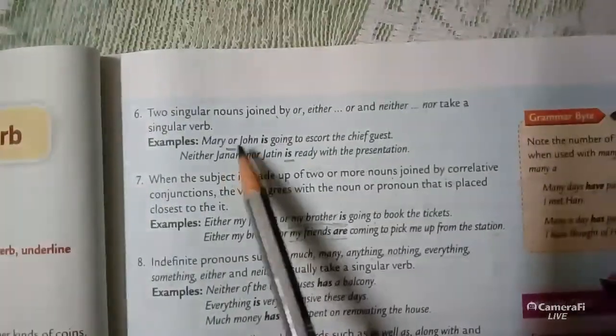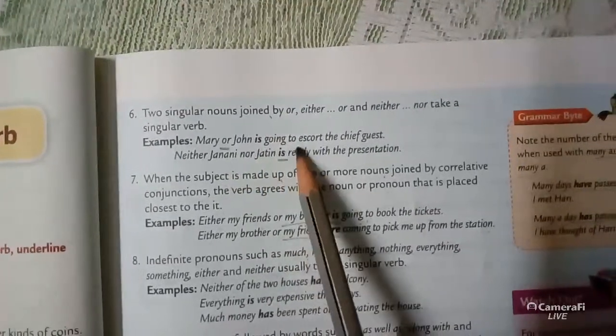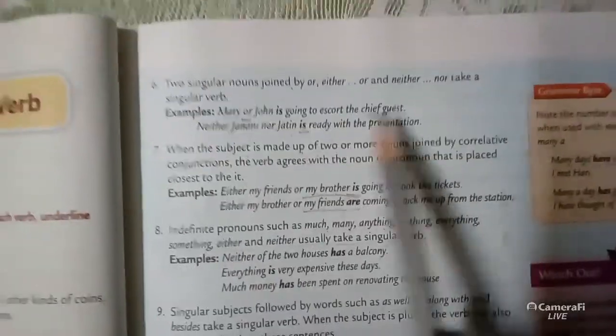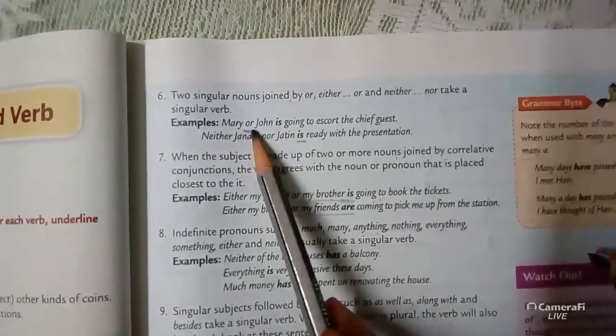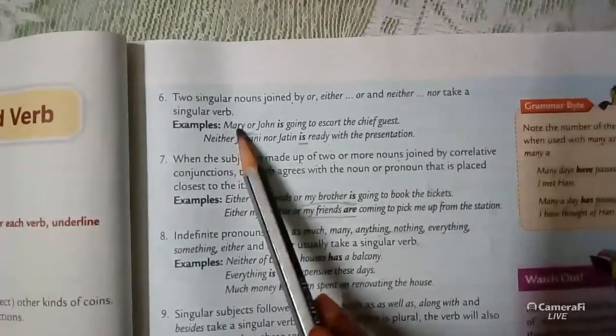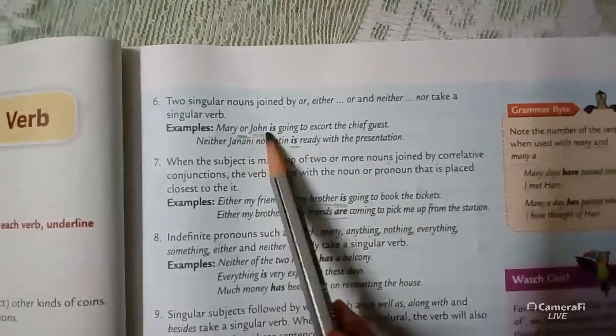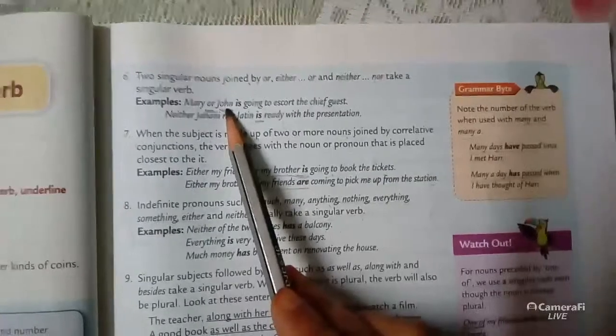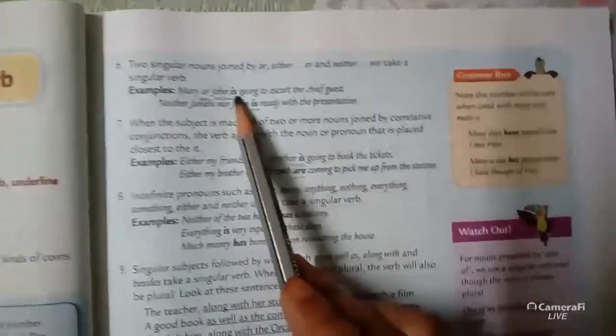Mary or John is going to escort the chief guest. Here there are two persons but joined by or. Either Mary will go or John. So singular persons, so we have used is.